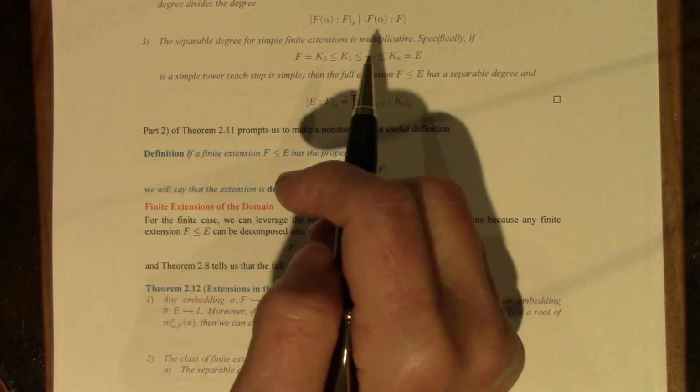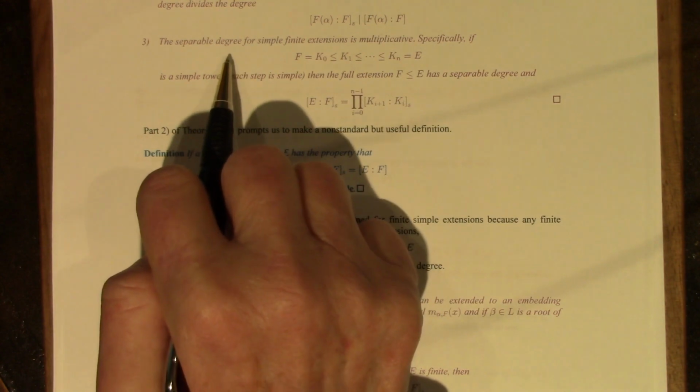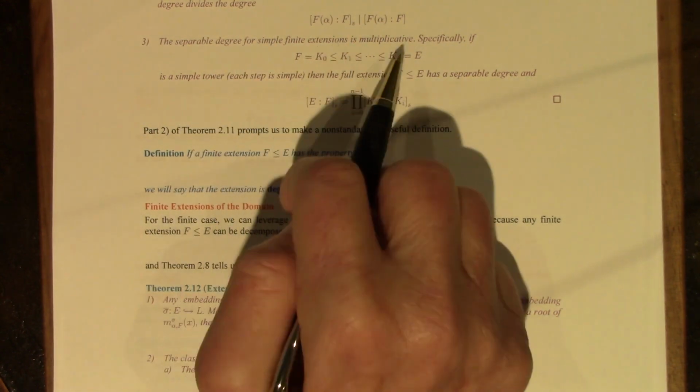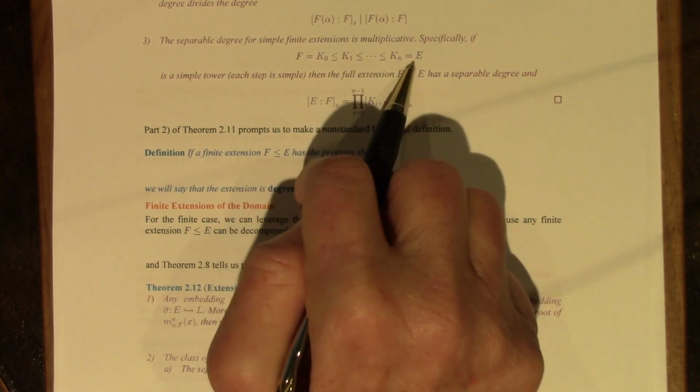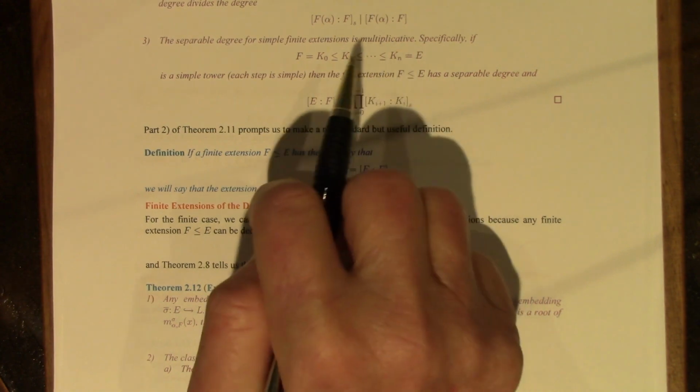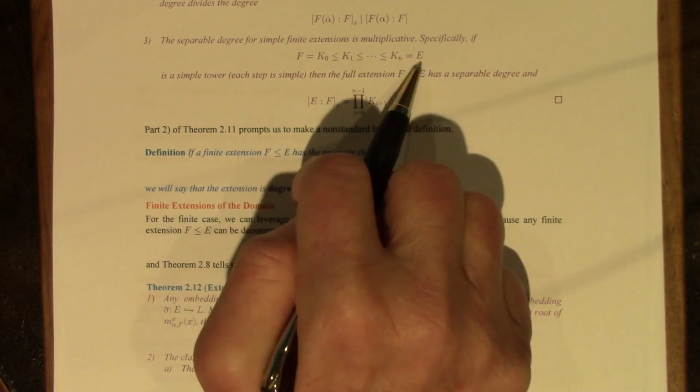In view of the earlier theorem, we now can say that the separable degree for finite simple extensions is multiplicative. If we have a simple tower, and you remember what that means is that the word simple applies to each step. It's a tower in which each step is simple.